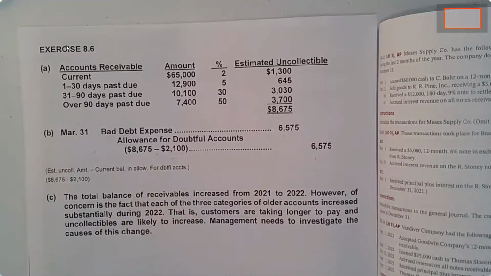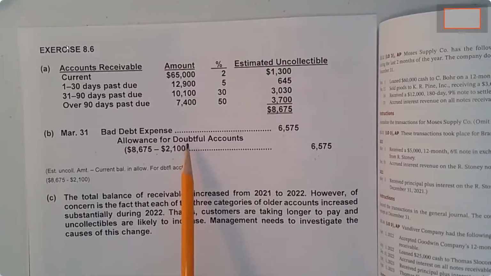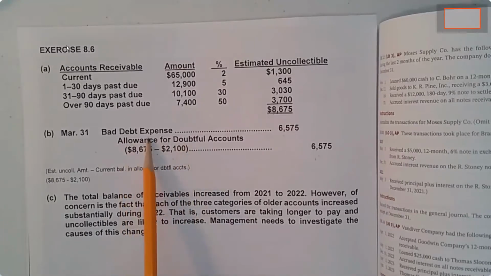And the last part is explaining the whole concept of receivables increasing and the different concerns about the percentages. You could read on your own, but the whole point here is as receivables increase and you sell to people on account, one of the costs of selling on account, which means pay me later, is that there are going to be some people that do not pay you because they might be falling on hard times. The economy may slip and so forth. So you have to take that into consideration. The way you do that every year is you increase an account called bad debt expense, and then you increase an allowance for doubtful accounts, which is a reserve account.